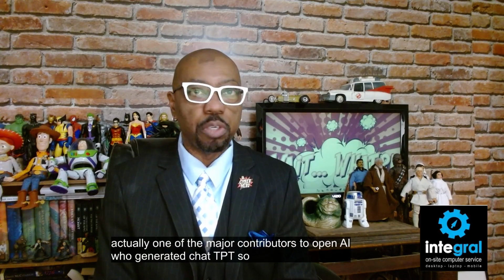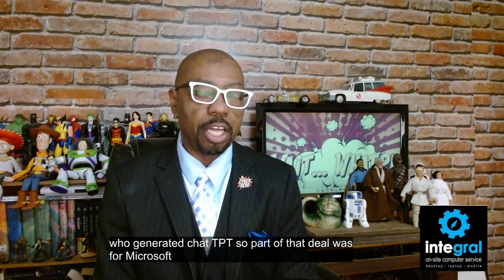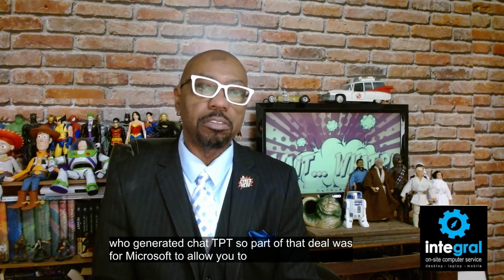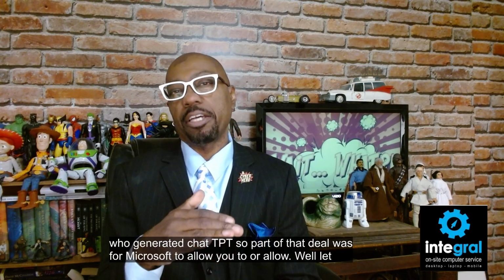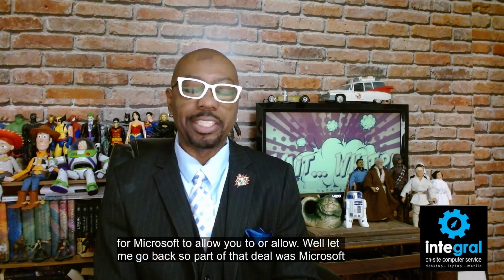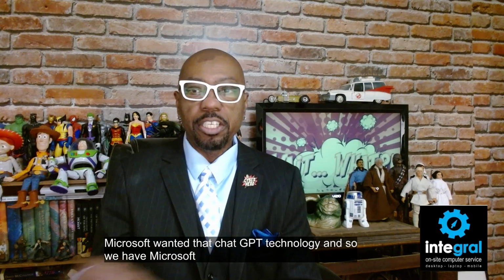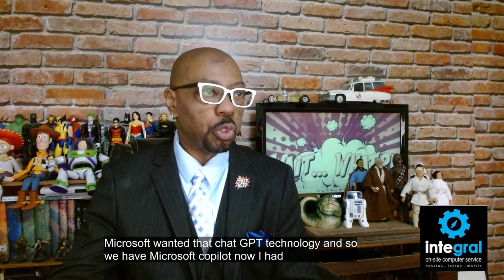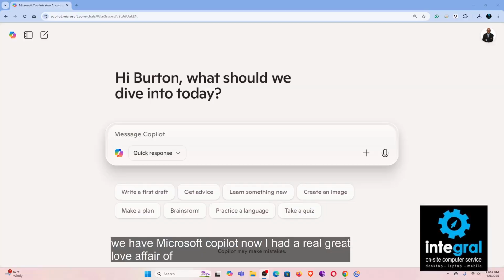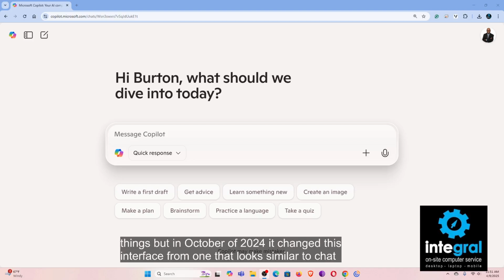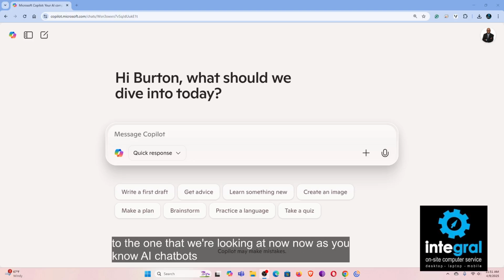So part of that deal was Microsoft wanted that ChatGPT technology. And so we have Microsoft Copilot. Now, I had a real great love affair with Copilot because it did a lot of things. But in October of 2024, it changed its interface from one that looked similar to ChatGPT to the one that we're looking at now. Now, as you know, AI chatbots are constantly changing.